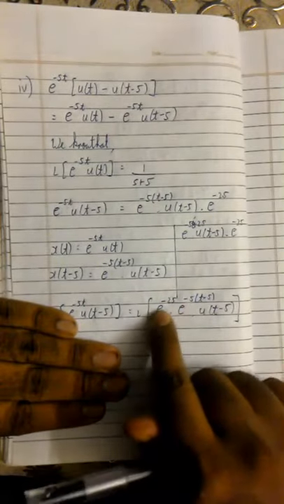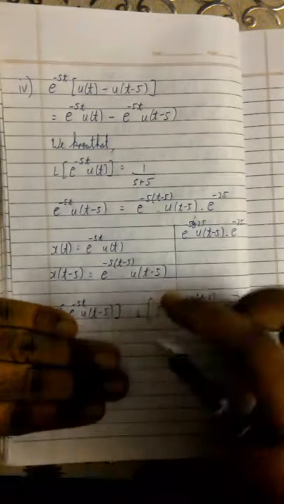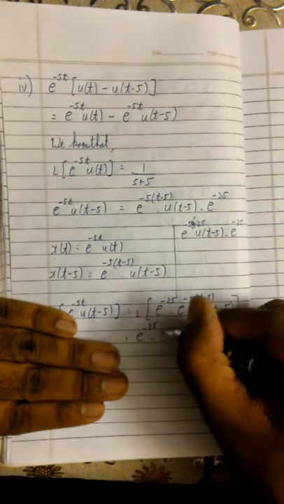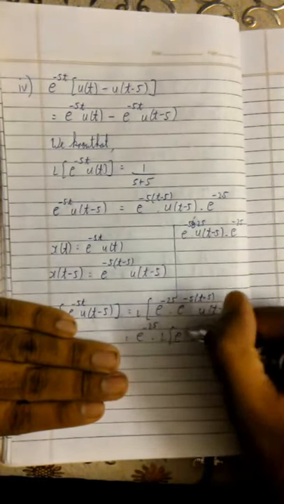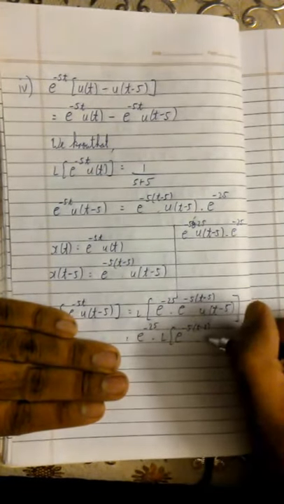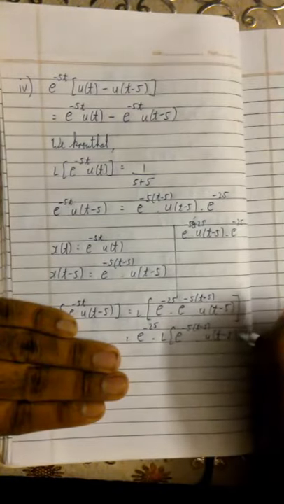Okay, so this e raised to minus 25 is a constant. See, there is no t over here. So this is a constant, so I can take it outside. This will become e raised to minus 25 into the Laplace transform of e raised to minus 5 into t minus 5 into u of t minus 5.